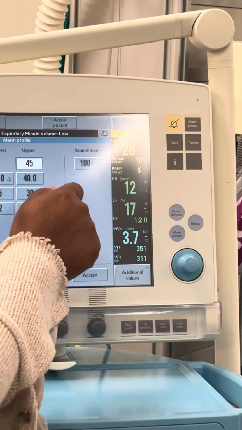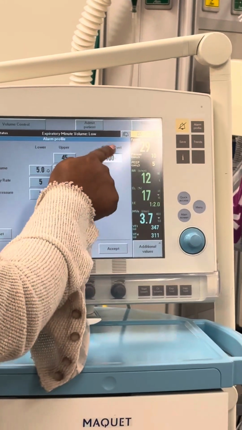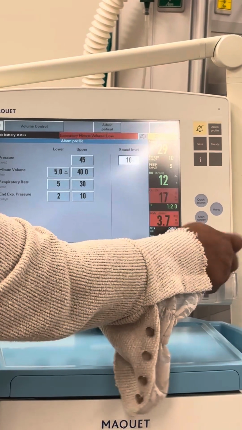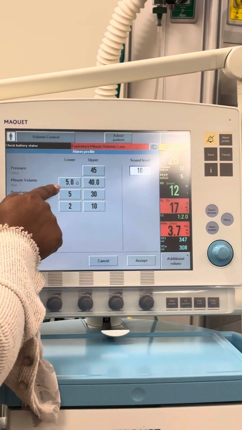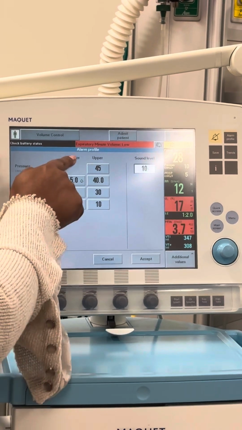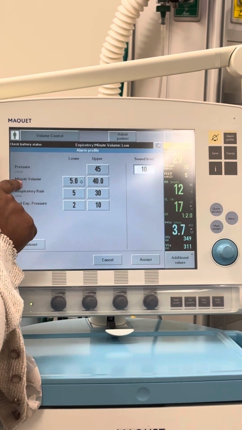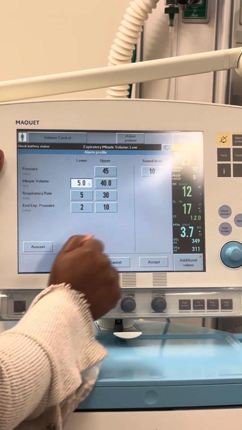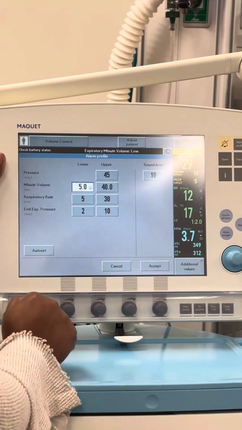I'm going crazy today. So I'm going to turn my sound level down, because it's just really loud. All right. So now these actually have lows and highs. So this one's minute ventilation. My minute ventilation, you can read right here, is at 3.7.